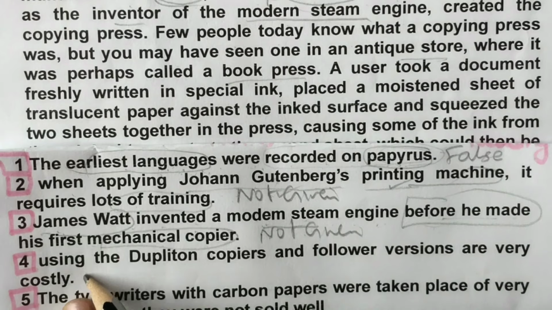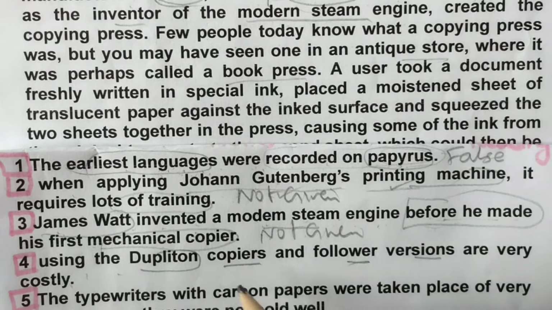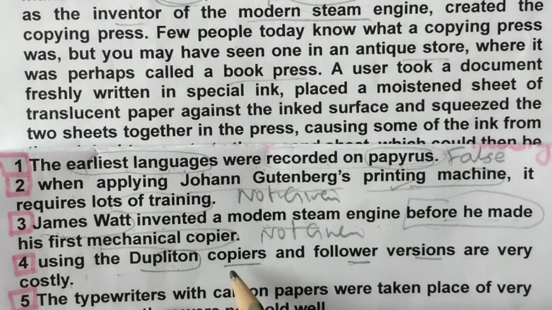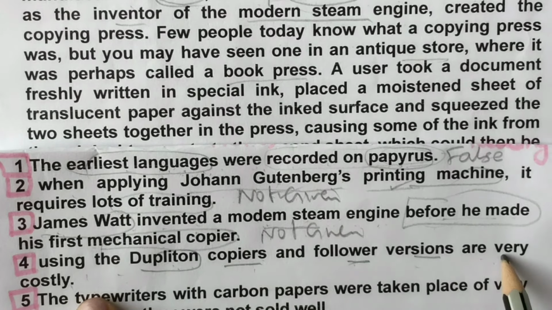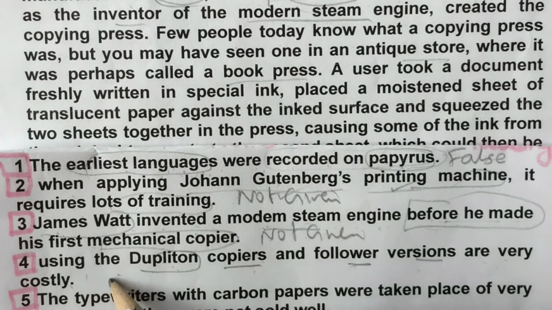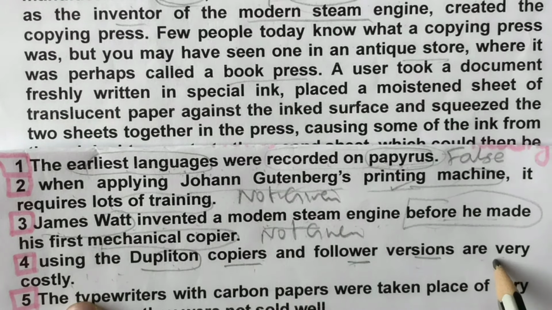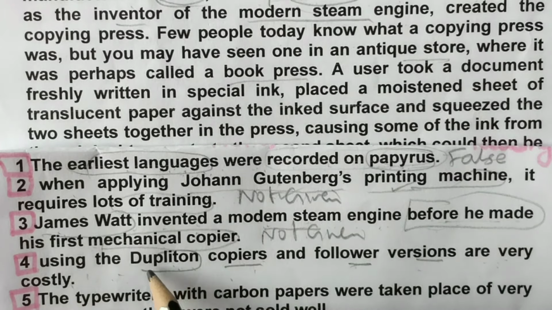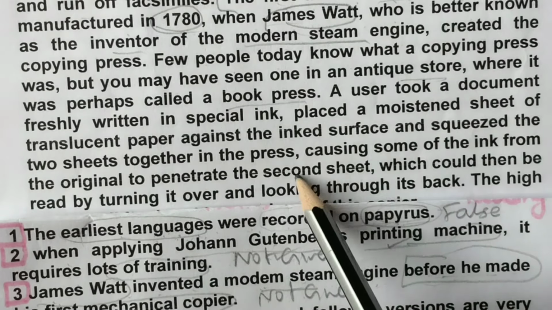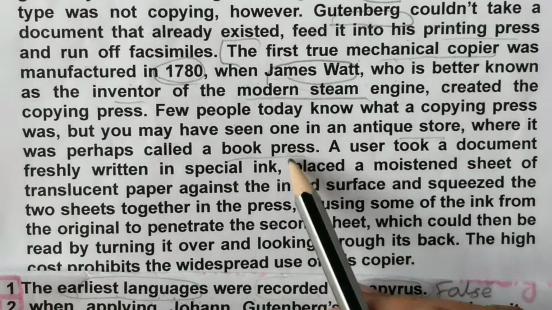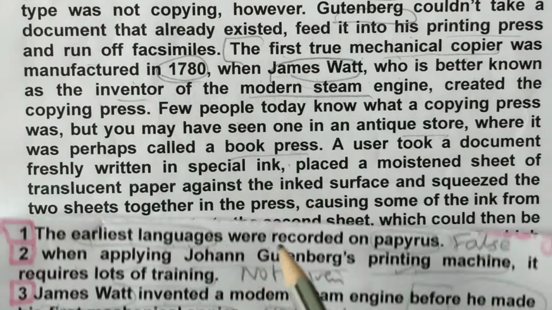Now I am reading the fourth number question. Using the duplicate copiers and follower versions are very costly. If these duplicate copier and follower versions are very costly, then it will be true. If it is cheaper than any other comparison, then false. And if they are not talking about whether these copiers are costly or cheap, then it will be not given. So let's find these duplicate copiers. We have got the location of the third number, James Watt, somewhere here. Now after that we will try to find this word duplicate.